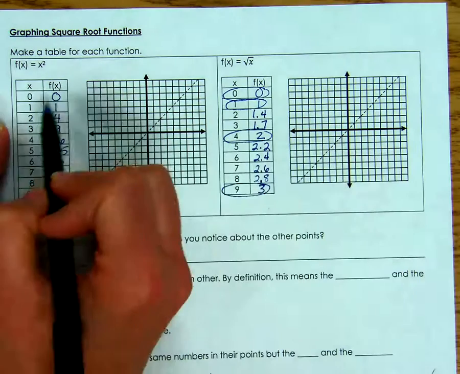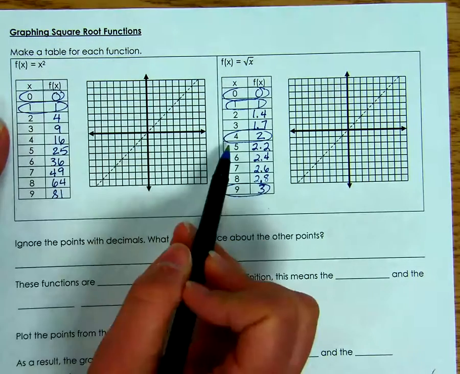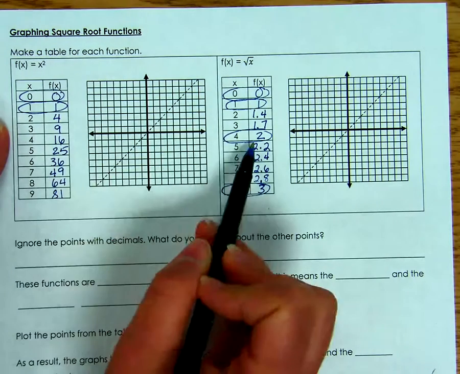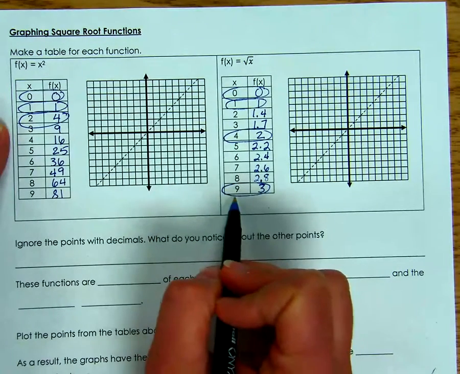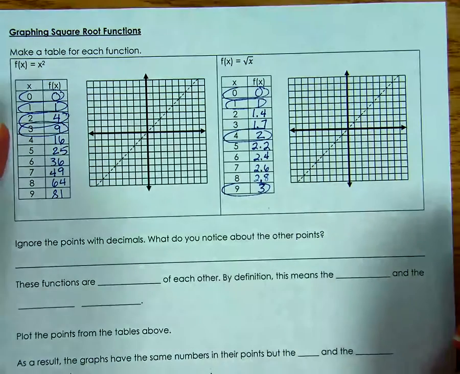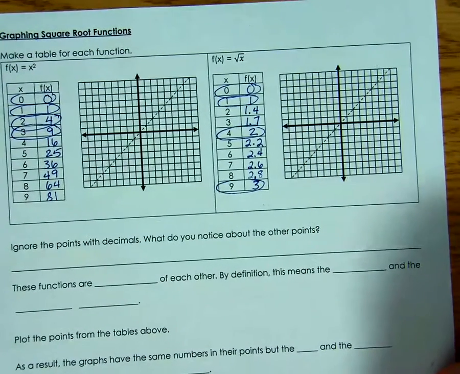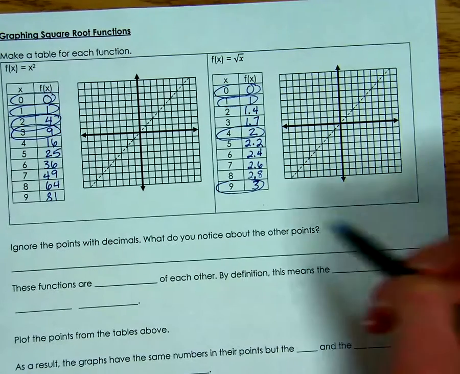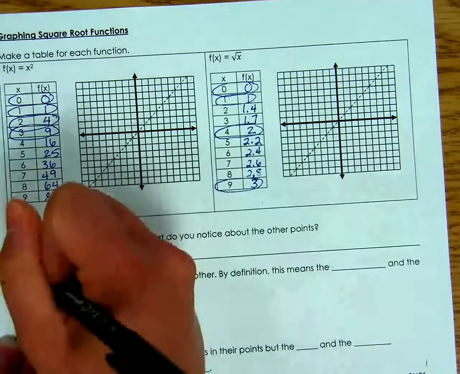I have 0, 0 again. I have 1, 1 again. I don't have 4, 2. I have 4, 16, but I do have 2, 4. And I don't have 9, 3, but I do have 3, 9. So what do you notice about the points? Hopefully you see that at some of those points that we have listed here, the x and the y are reversed from each other.